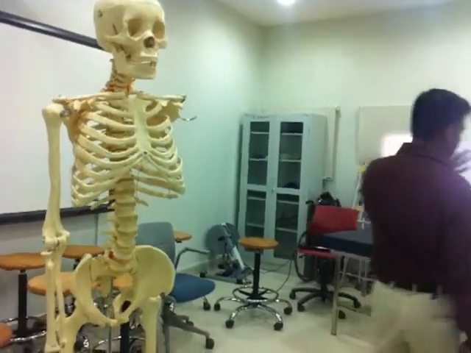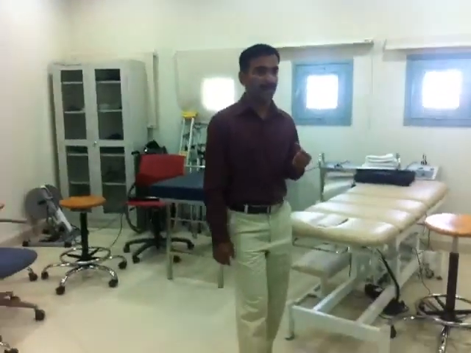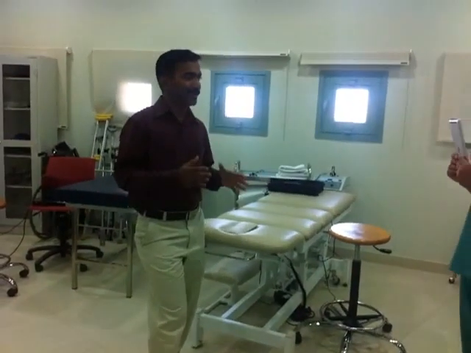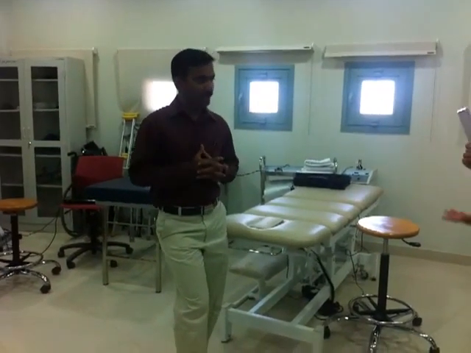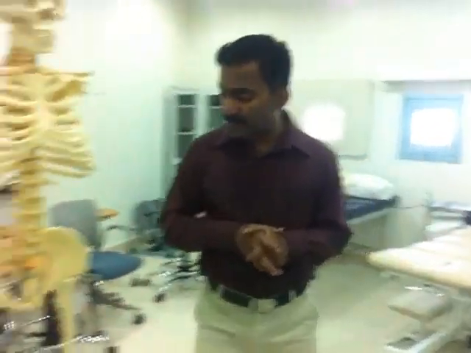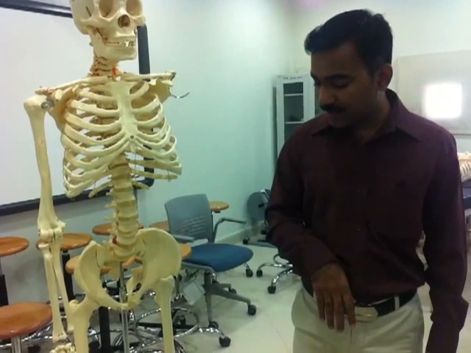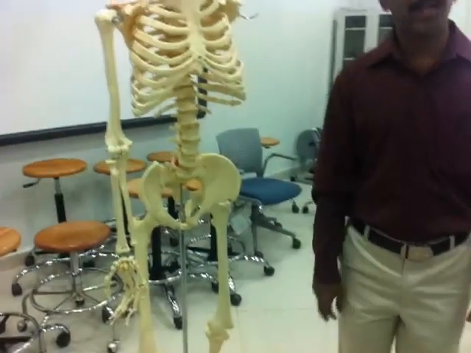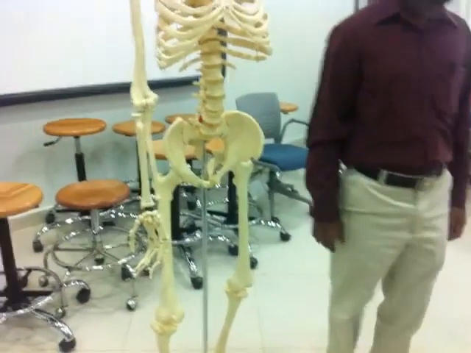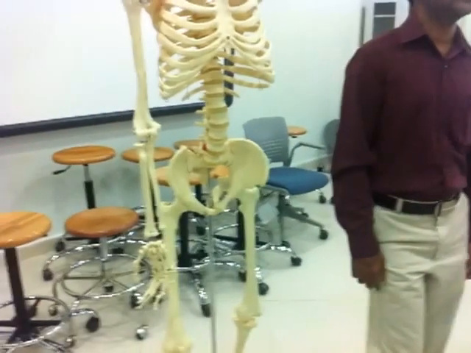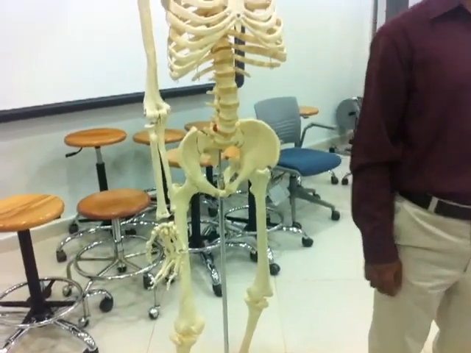Now, for axes and planes, you know all the axes and planes. What are the axes and planes? For all the movements, I may ask you. For example, in the anatomical position, what is the axis for knee flexion and extension? Sagittal plane, very good.